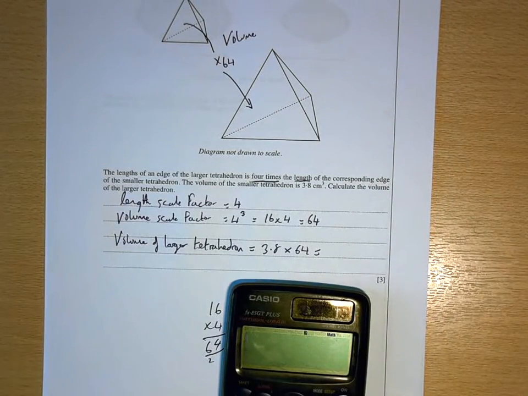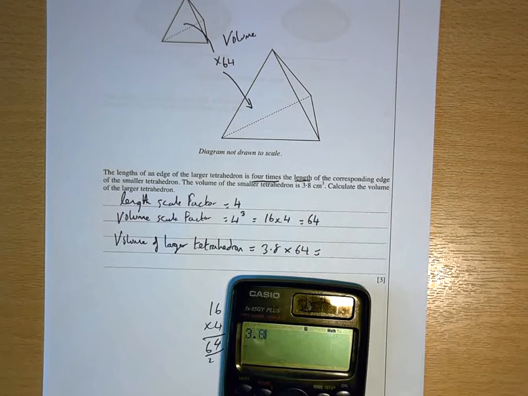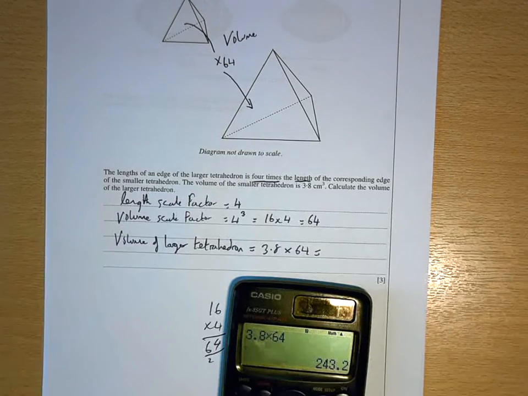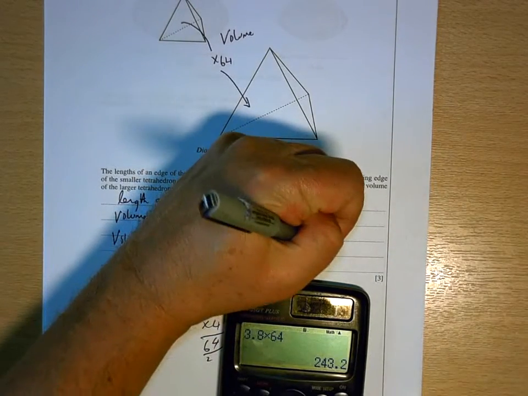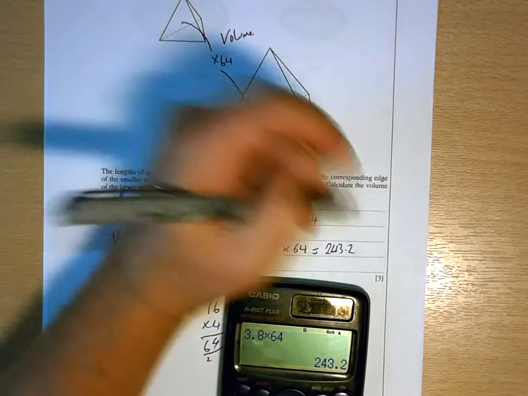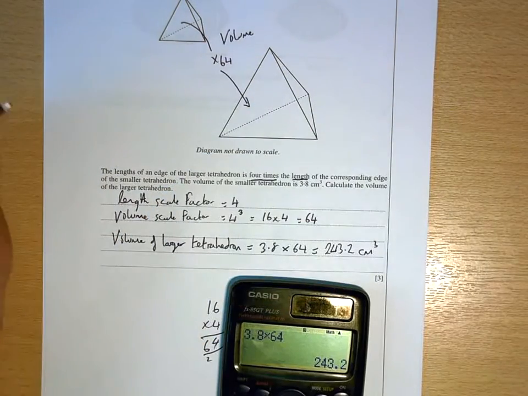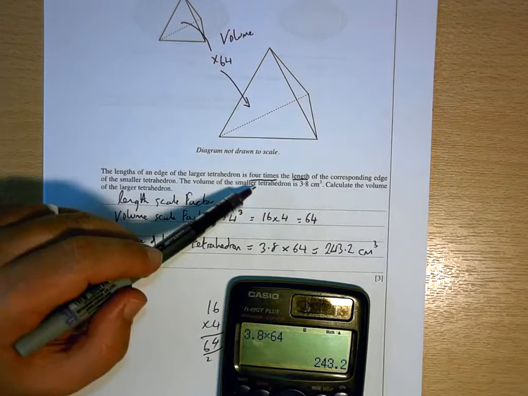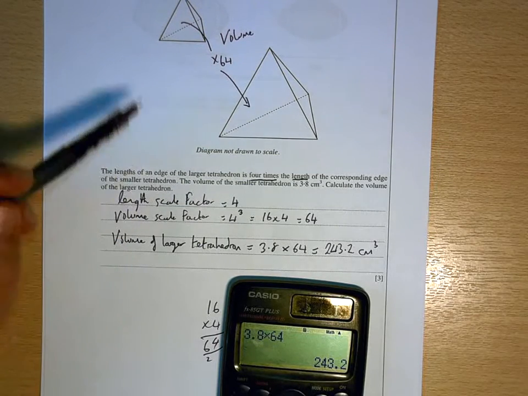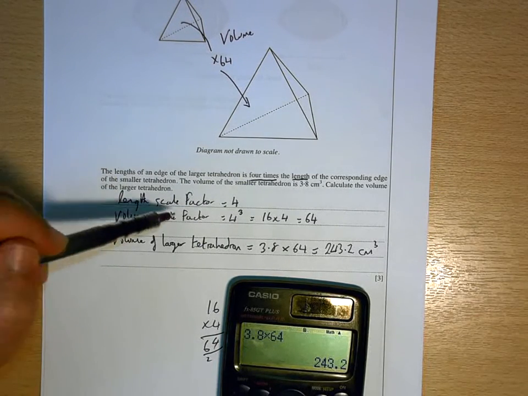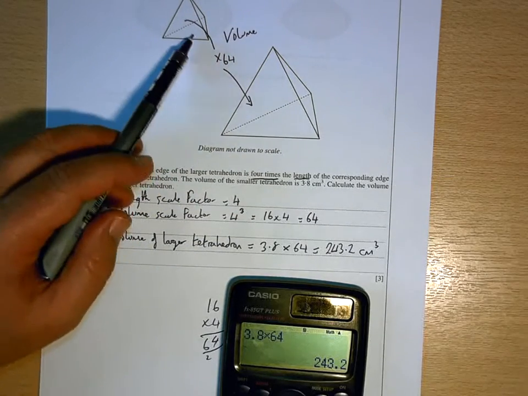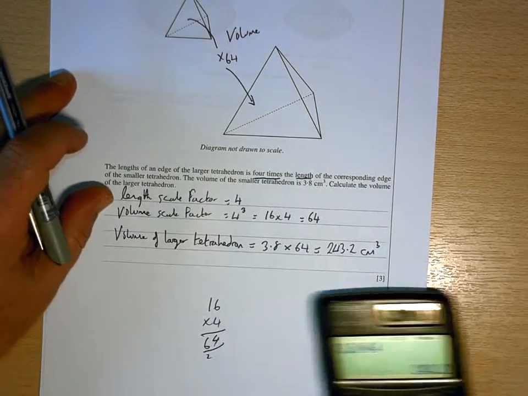Just about to go into a complicated non-calculator multiplication, but there's no need. So it's 243.2 centimeters cubed. So the scale factor of length is 4. Volume is 4 cubed, which is 64. So it's going to be 64 times the volume of the smaller one.